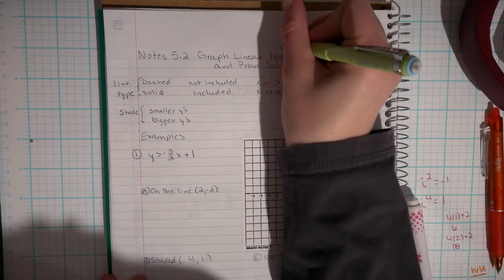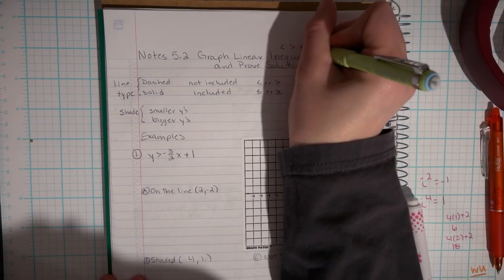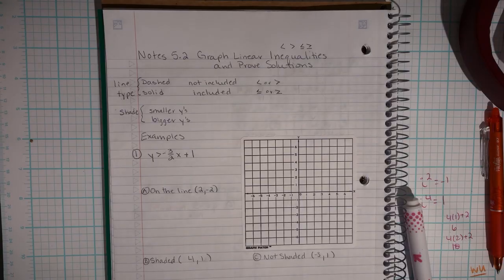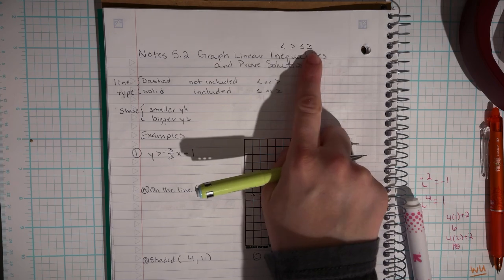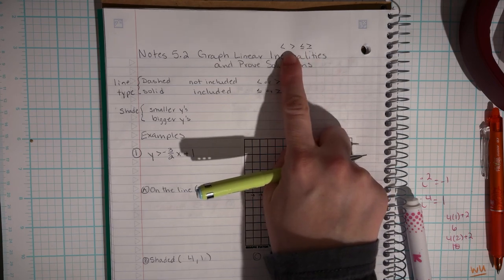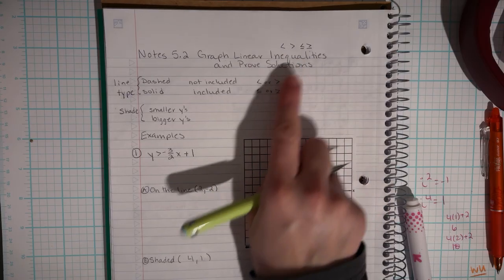And if you are in my class, we talked about inequalities right before the end of this, the beginning of this chapter, right, where we use the little mouths with half equal signs, or regular mouths. That's what we call them, just to help us with remembering. As long as you can do the math, that's really what's important.